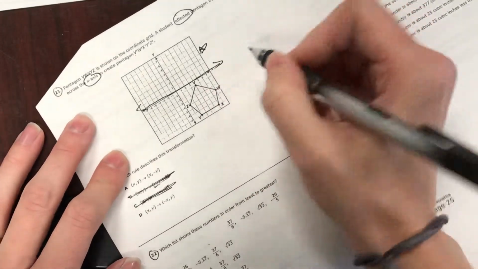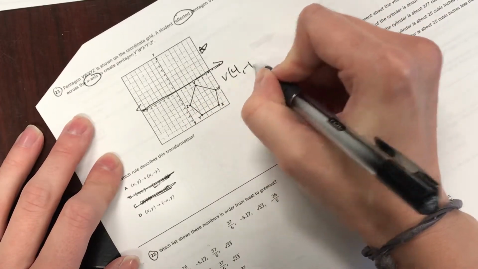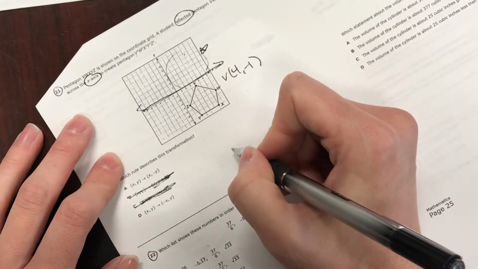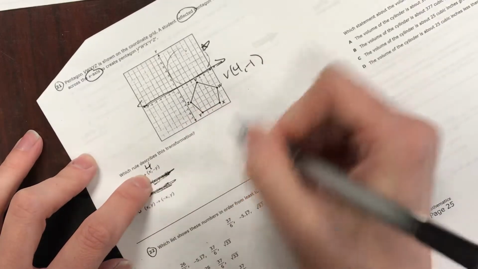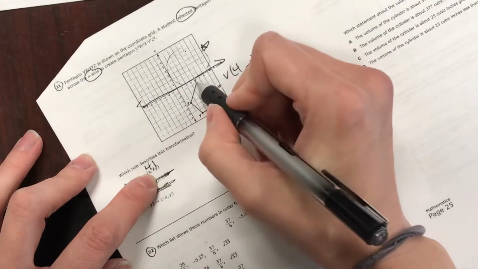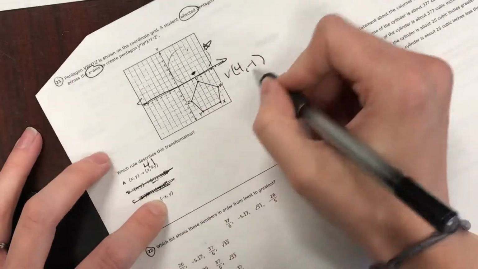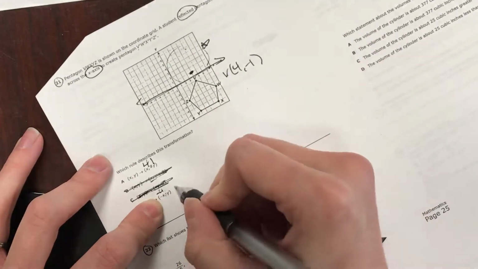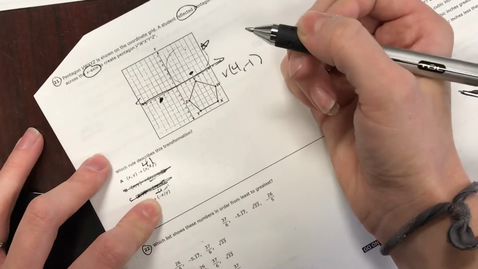I would look at one point, so like V is at 4, -1. Okay, if it's reflected across the X-axis, it's gonna be up here somewhere. So I would just try these two different rules. Okay, if X stays the same, so 4, but Y, the sign changes, so it'd be +1, that's where your new V would be. So 4, +1. And does that work? Yes, but let's check this one. So 4, if we turn it into a negative, -4, and Y stays the same, -1, that would be -4, -1. That's not in the right spot, so that one wouldn't work.